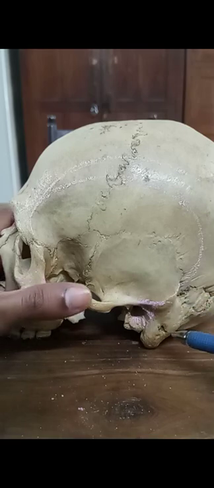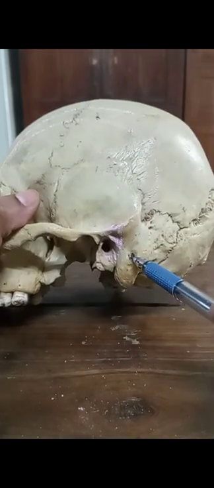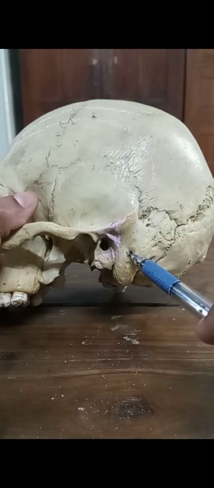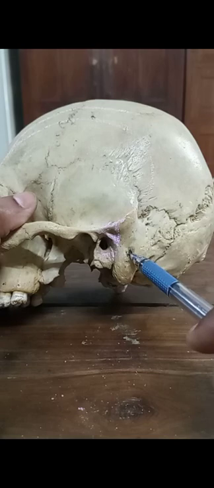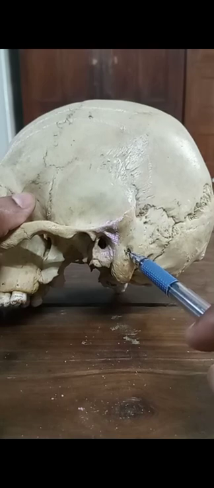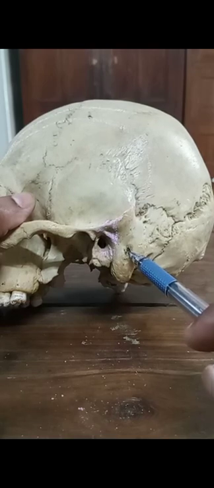Now mastoid foramen. This is the mastoid foramen. Mastoid foramen transmits an emissary vein connecting the sigmoid sinus with the posterior auricular vein, and it also transmits the meningeal branch of the occipital artery.